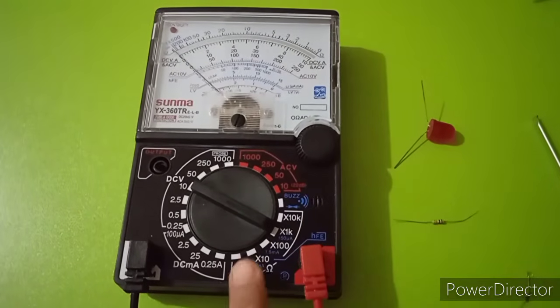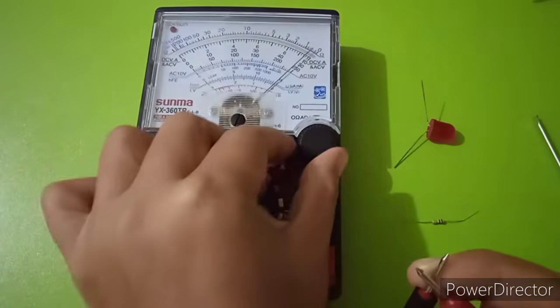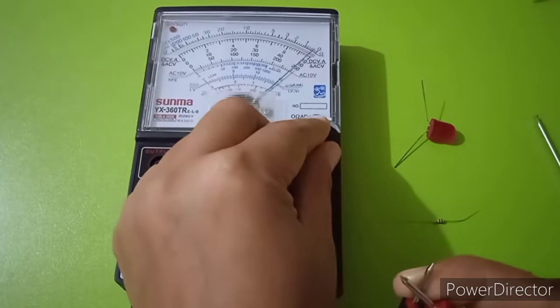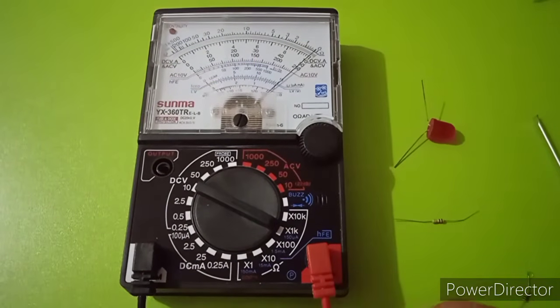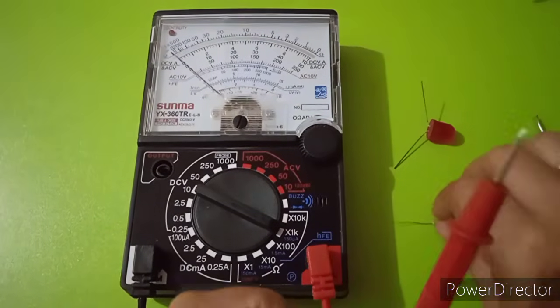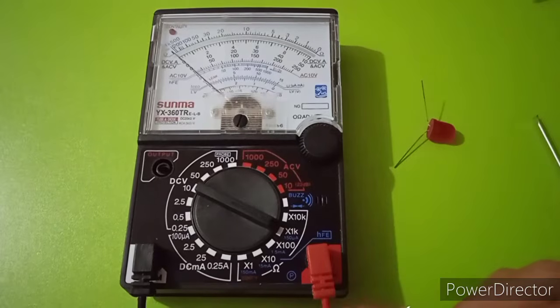Since I adjusted the tester, I have to calibrate it and adjust the knob until it reaches 0. Okay, so there it goes. It's already on 0 ohms. Then release. Then we have to measure the resistance value of this resistor.